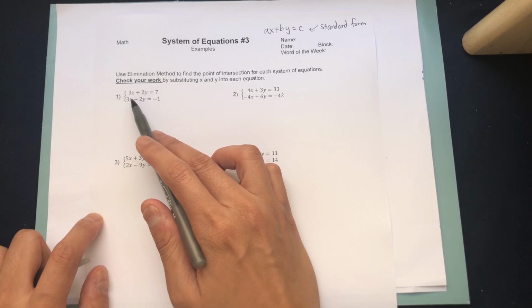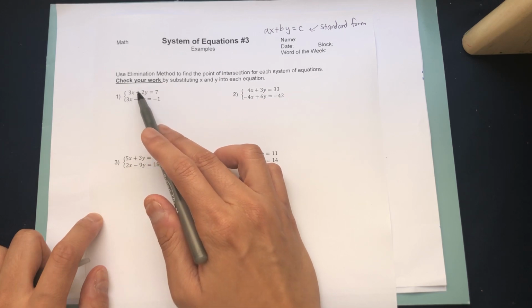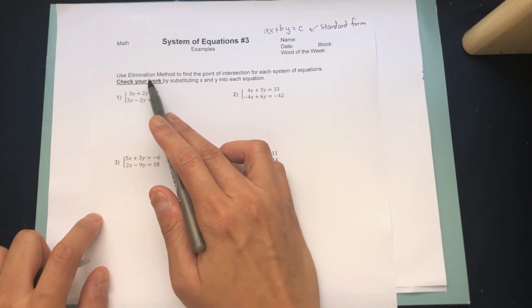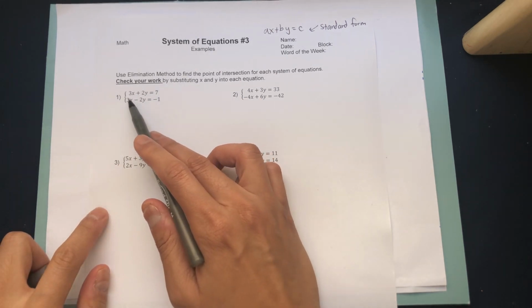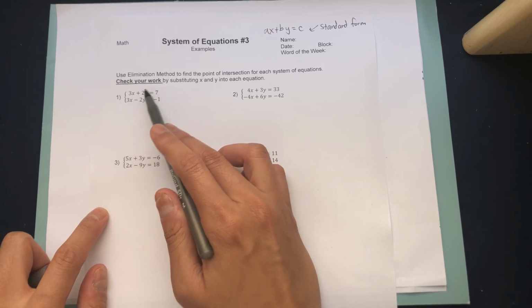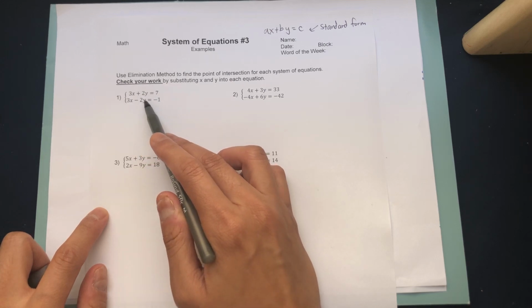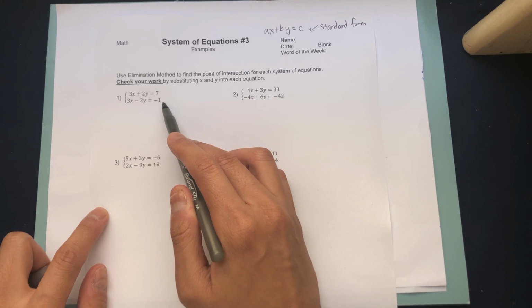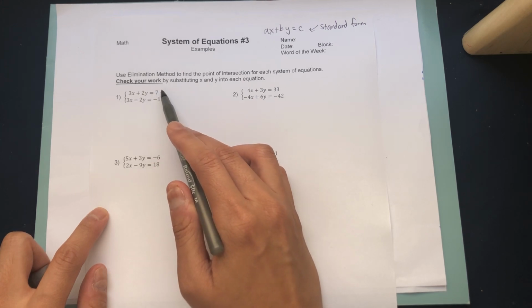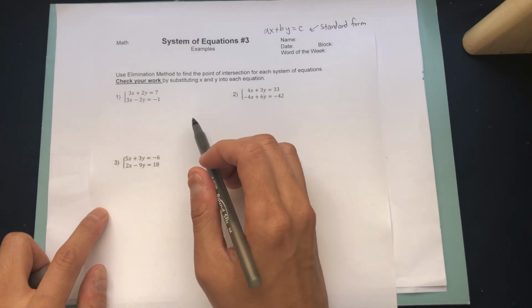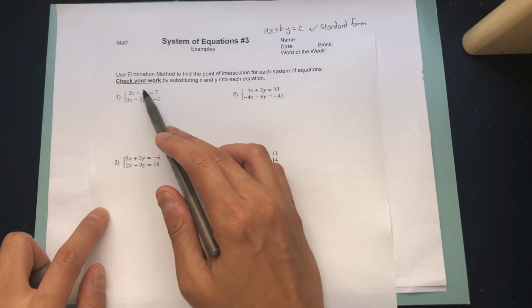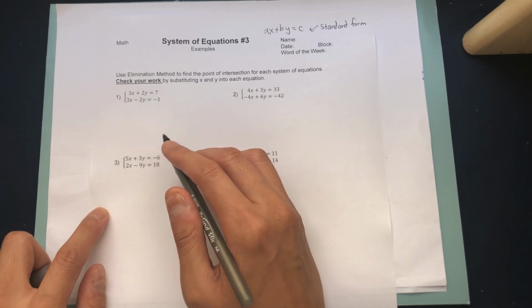When you have two equations and we're using the elimination method, we want to eliminate one of the variables. So right now we see that 3x and 3x, positive 2y and negative 2y, and 7 and negative 1. When you want to eliminate the variables, all you're doing is just adding the two equations together. So when you add the two equations, you'll see that positive 2y and negative 2y eliminate to make 0.